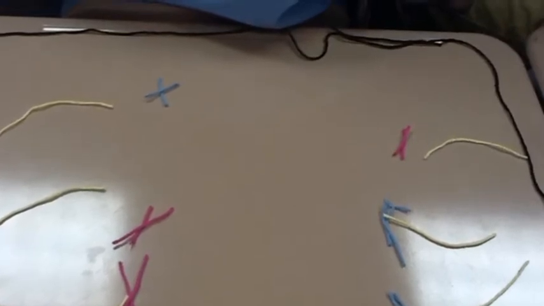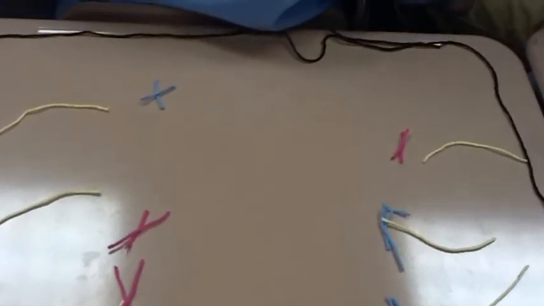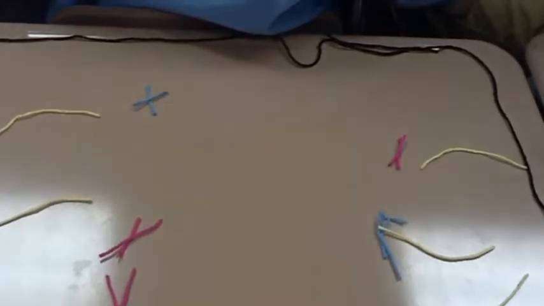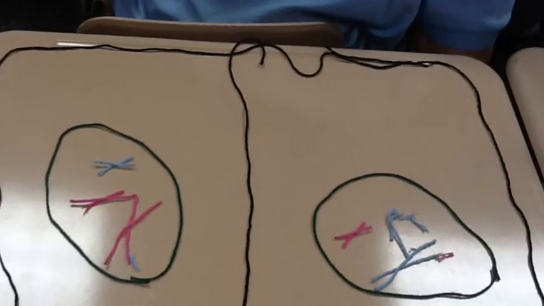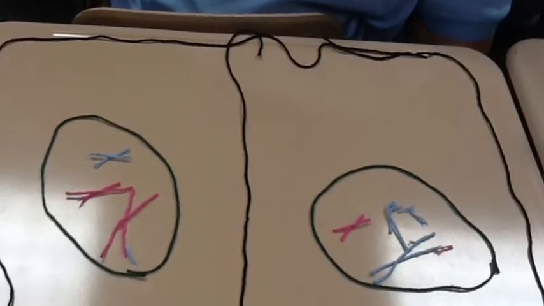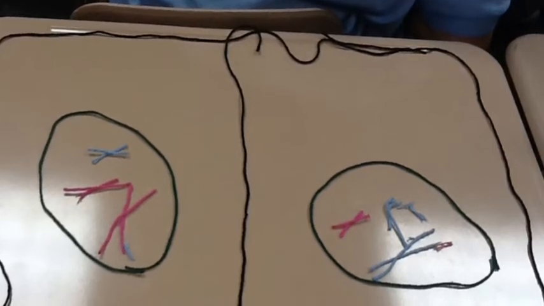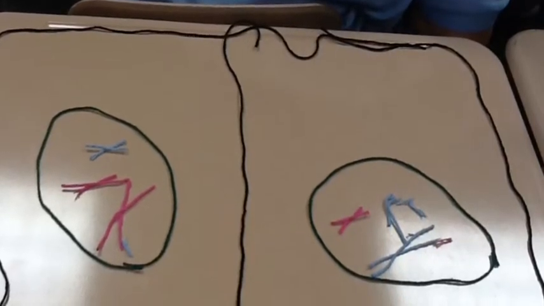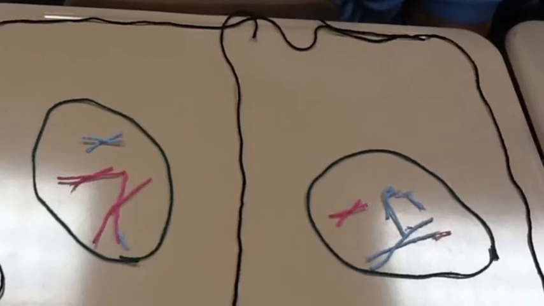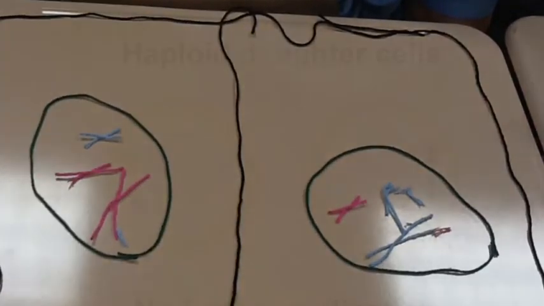In the fifth step of meiosis, telophase 1, the chromosomes untangle, the spindle dissolves, and the nuclear envelope reforms. In the final step of meiosis 1, cytokinesis occurs. In cytokinesis, 2 cells are formed. Each of these cells is haploid, having a half set of chromosomes. Because of crossing over and random assortment, they are genetically unique.